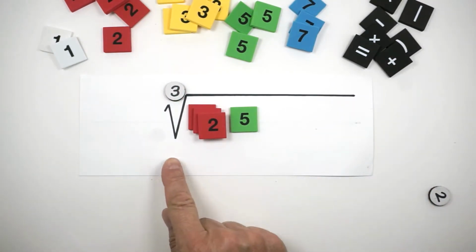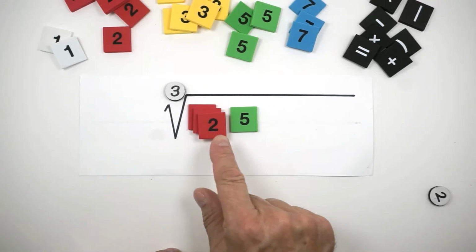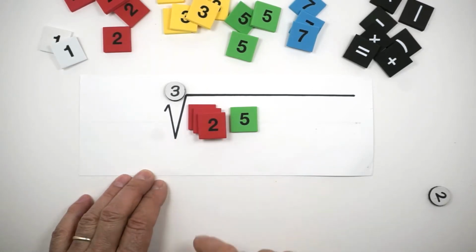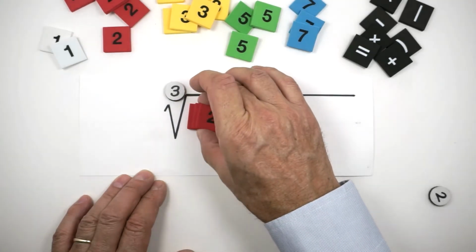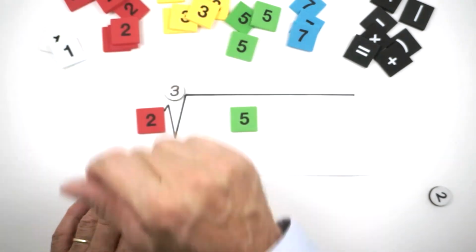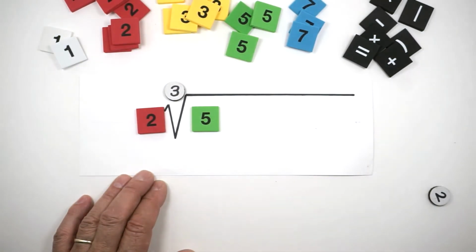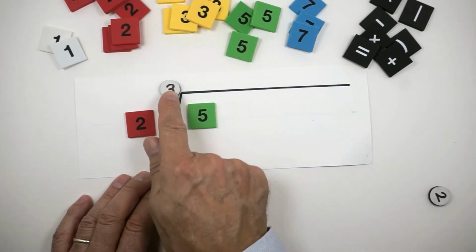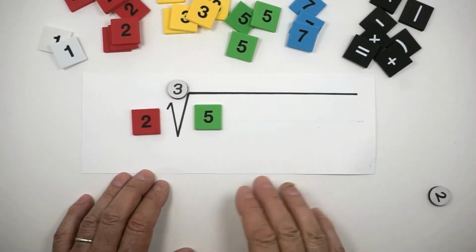So if we take the cube root of 40, the 8 is a perfect cube, 2 to the third power. And if I take the third root of 2 to the third, a 2 comes outside. And the cube root of 40 simplifies to 2 third root of 5.